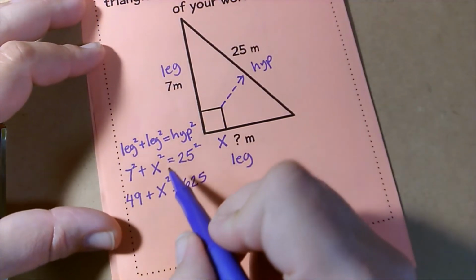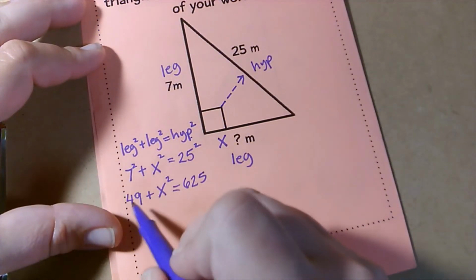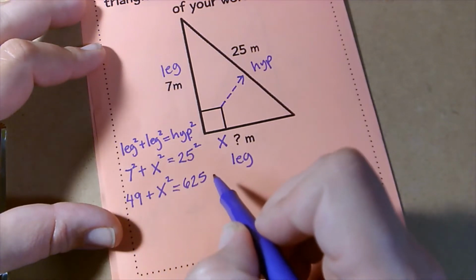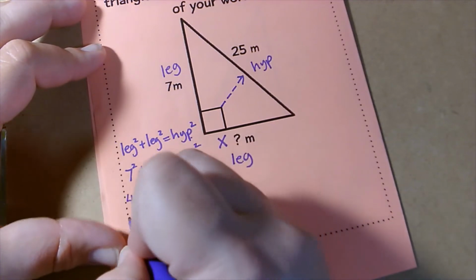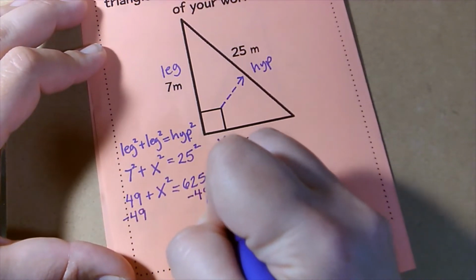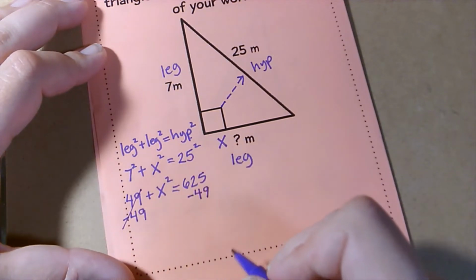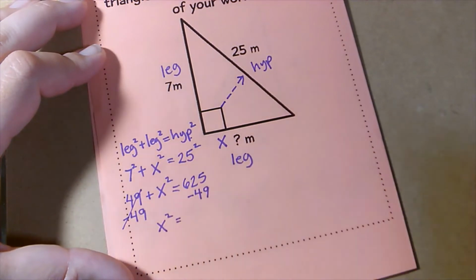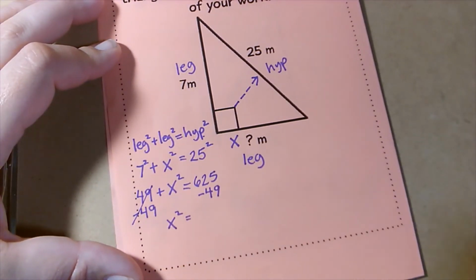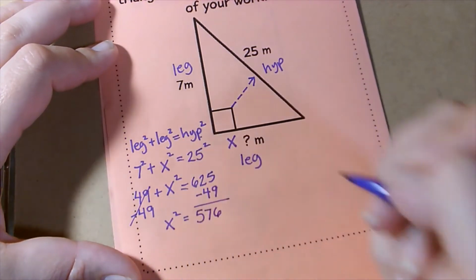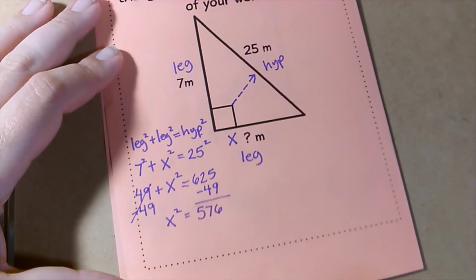This time, I don't have the x squared equal to a number. The x squared has a 49 on the same side as it. So I need to get rid of this 49 so that it's just x squared equals a number. So it's a positive 49, so I need to subtract it, take it away from both sides, so that these cancel out and become 0. The x squared is by itself, and 625 minus 49 is 576. So x squared is equal to 576.